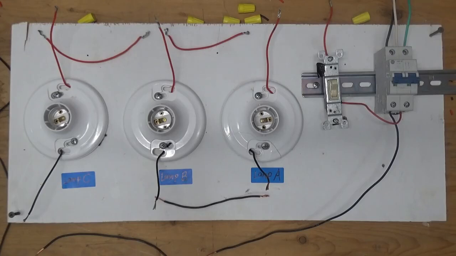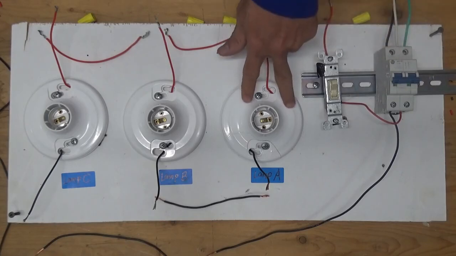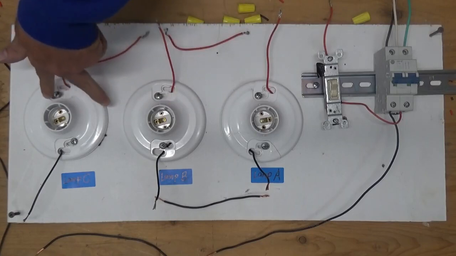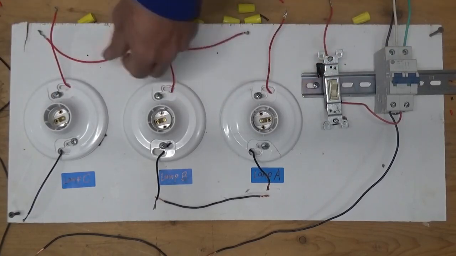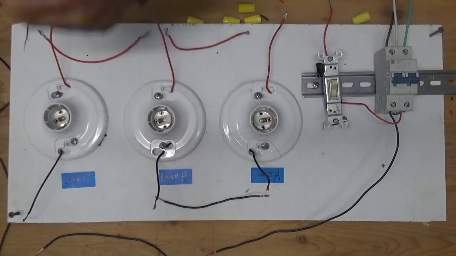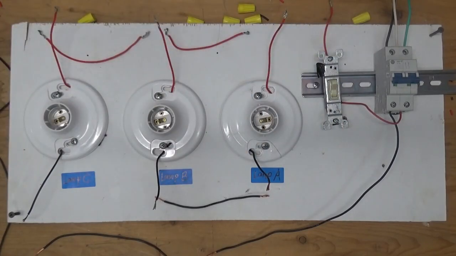Here on the board, we have a circuit breaker to protect the circuit. We have a switch so that we can switch on and off. We have lamp A, lamp B, lamp C. We have terminal line 1 and terminal line 2. Now we're going to connect it in a parallel circuit.